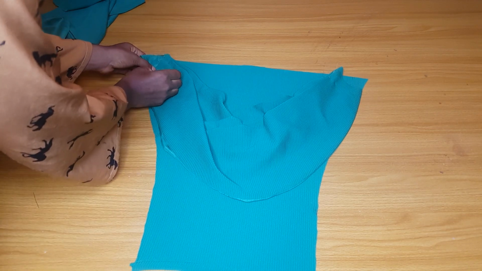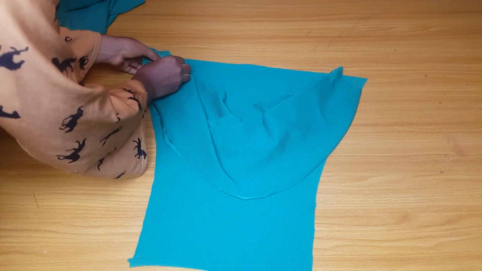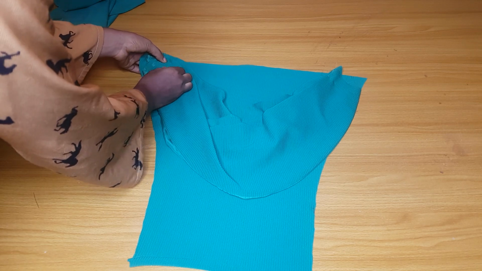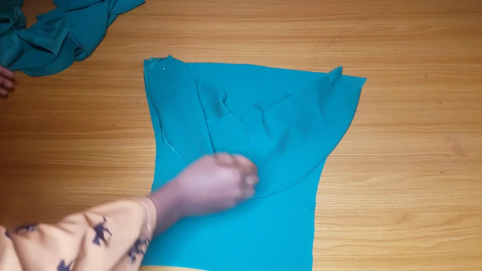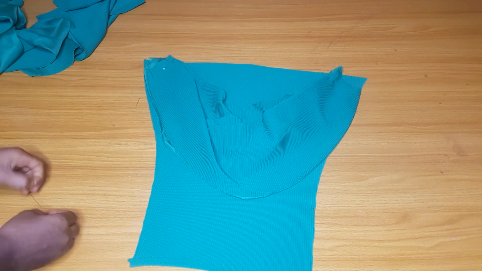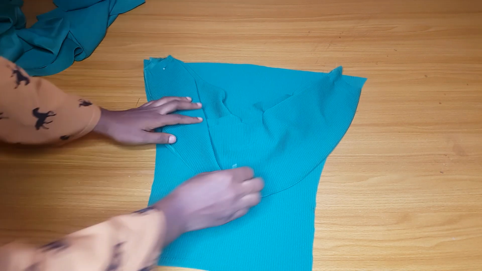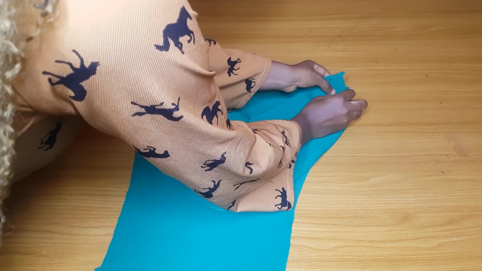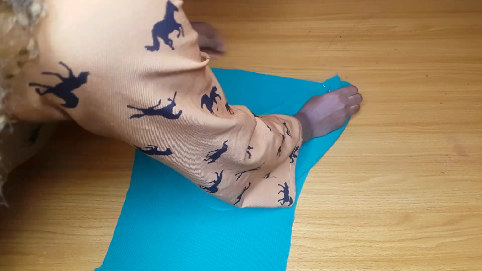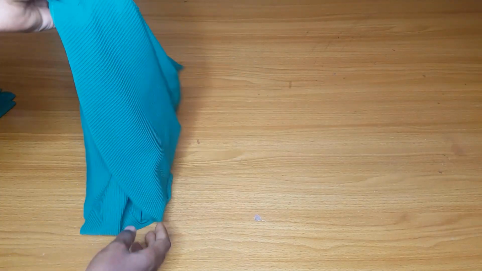So I'll go ahead and pin. I'll pin it on the fabric, on the sleeve this way. So I'll go ahead and hold it down on the sleeve. I'll repeat the same thing for the other one, and I'll also add my band.